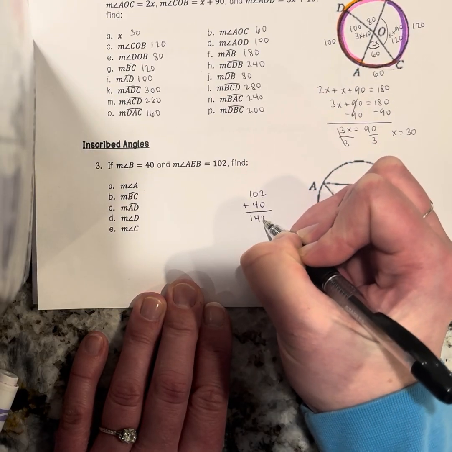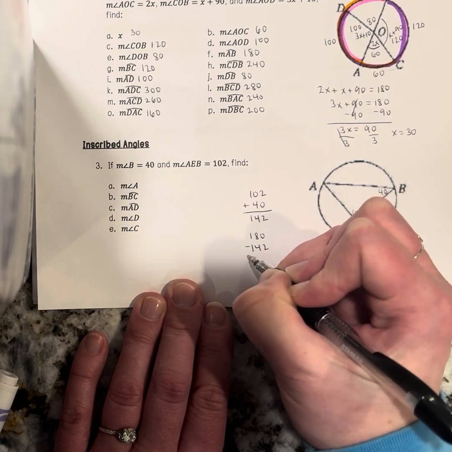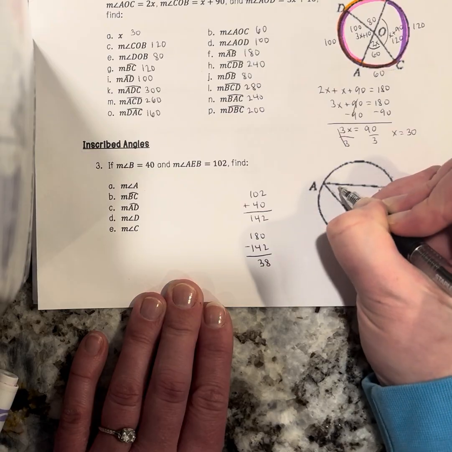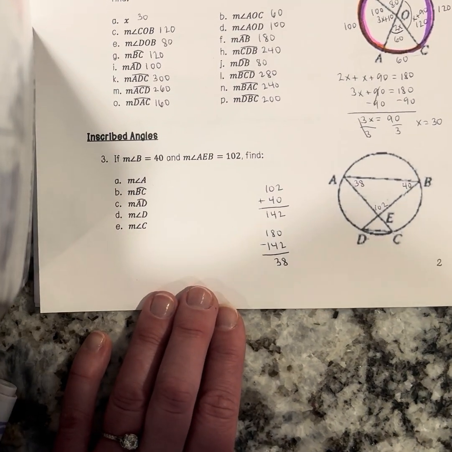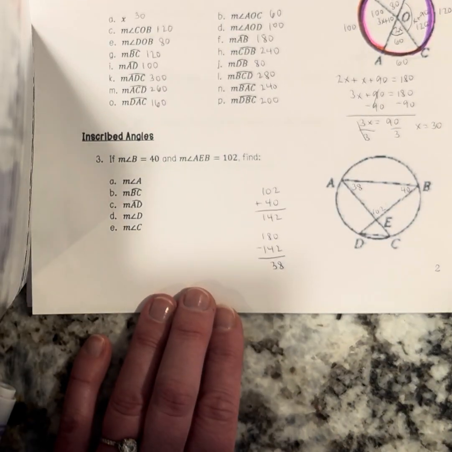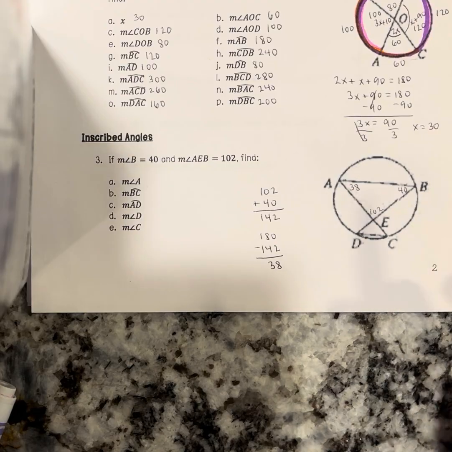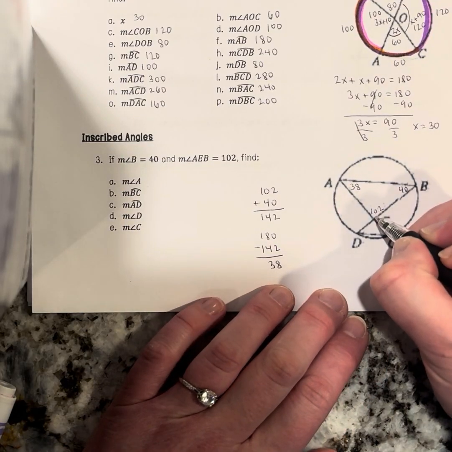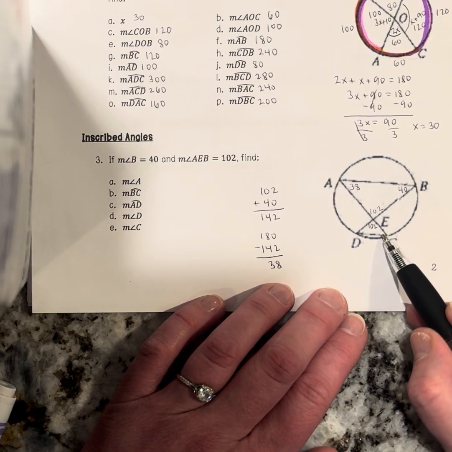And that's going to be 142. If I take away 142 from 180, I get 38. So I'm dealing with this scenario where I have 38, 40, and 102. Now, these are vertical angles, so I know this is also 102. The question is, I don't know what these are.